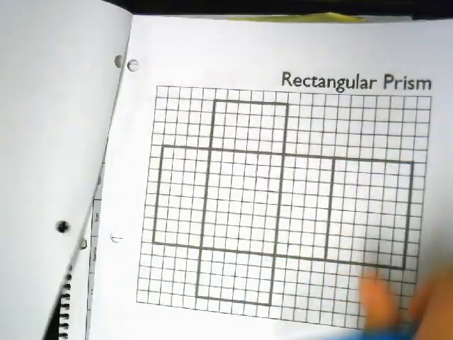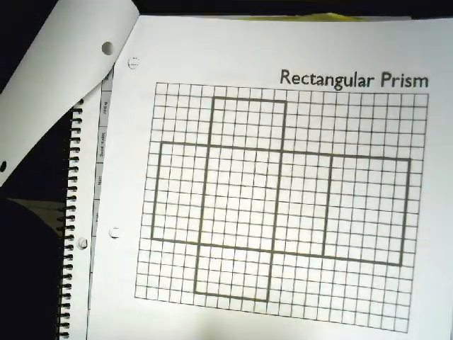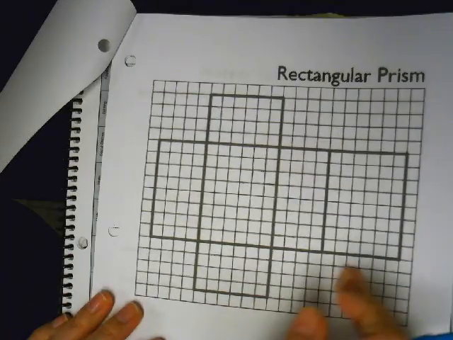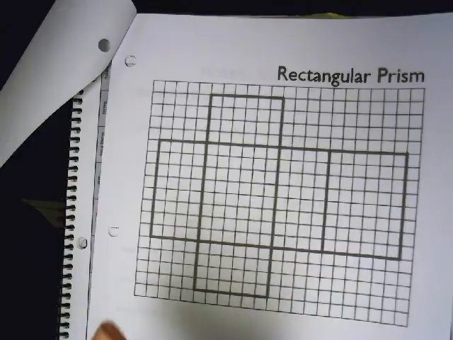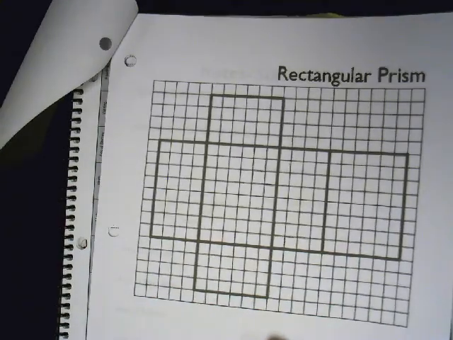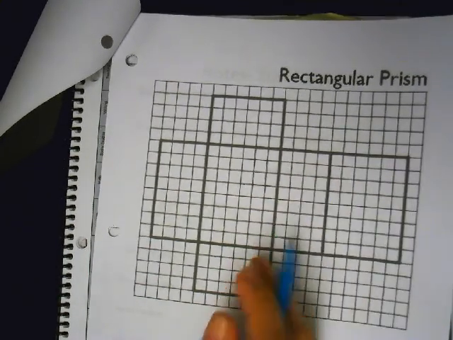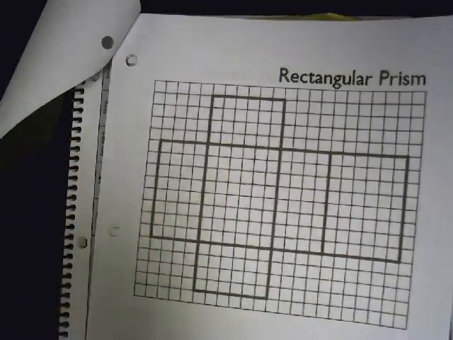Okay, so if we have time, we can use scissors to cut this out and build our prism, right? In the 3D. I don't know if we're gonna have time for that. Maybe we'll do it at the end. So a rectangular prism, does anybody know what it's called when it's like laying flat like this?